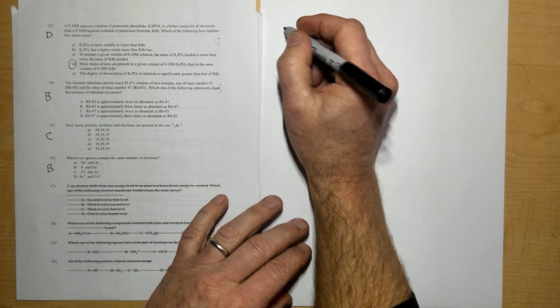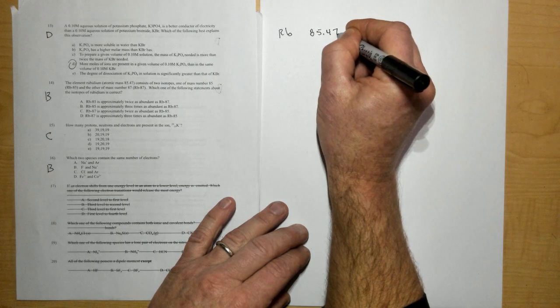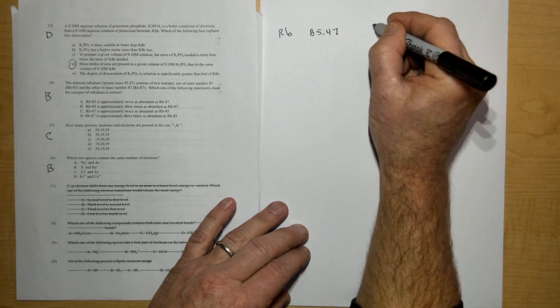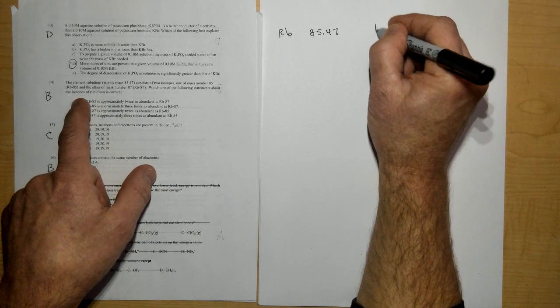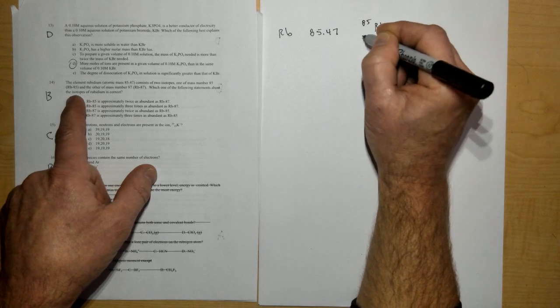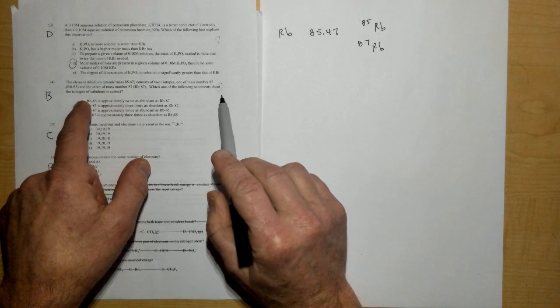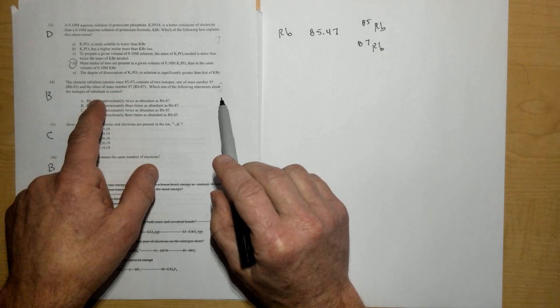All right, moving on, number 14. This one gives us the element rubidium, which contains 2 isotopes. So we have rubidium with atomic mass of 85.47, and it has 2 isotopes, rubidium 85 and rubidium 87, right here. Which of the following statements about the isotopes of rubidium is correct?